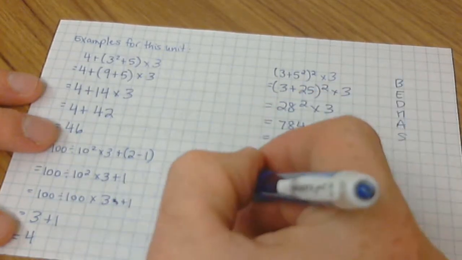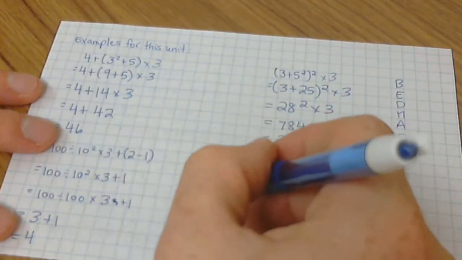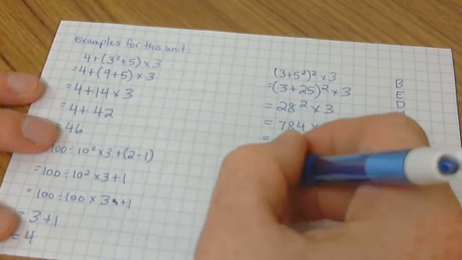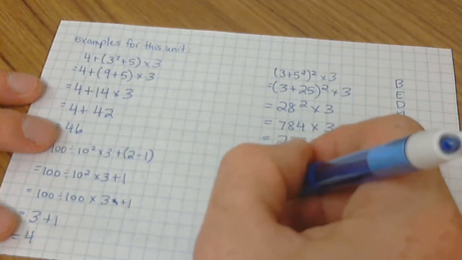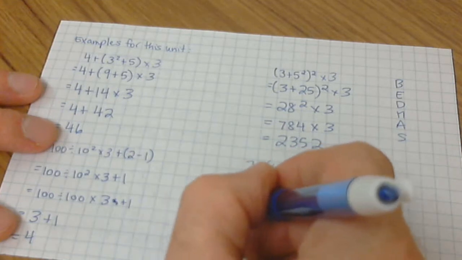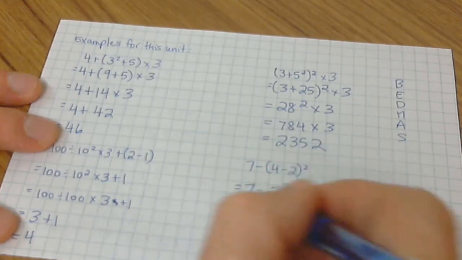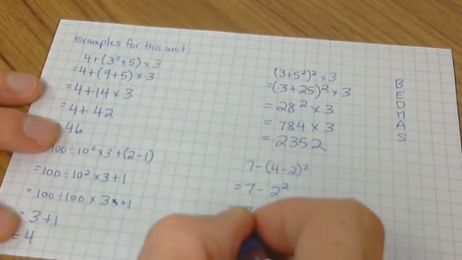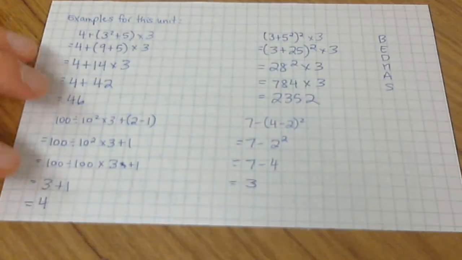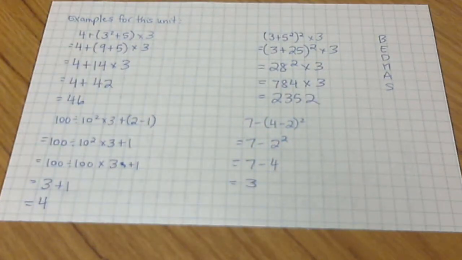784 times 3 is 2,352. And this one's a bit of an easier problem. 7 minus, and then in brackets it becomes 4 minus 2 is 2 squared, so that's 7 minus 4, which equals 3. Okay, so those are some examples of order of operations using exponents.